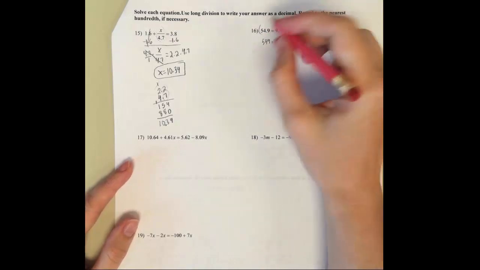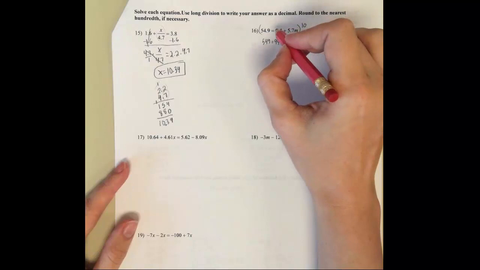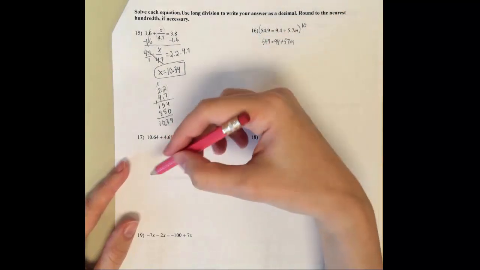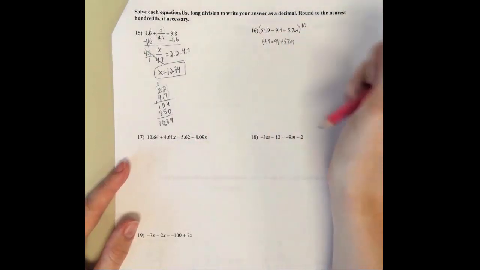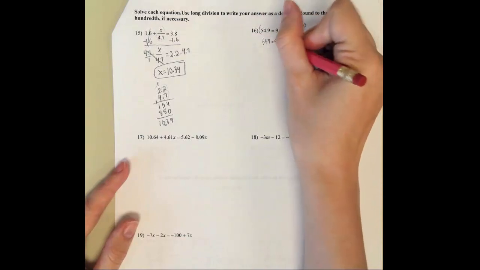So on 16, I already talked about multiplying by 10. The reason I'd multiply by 10 is it moves each decimal over 1 place, which gets rid of my decimals. On 17, if I choose to do that, I have to move them all twice, so it's like I'm multiplying by 100. But that'll be here in a second.